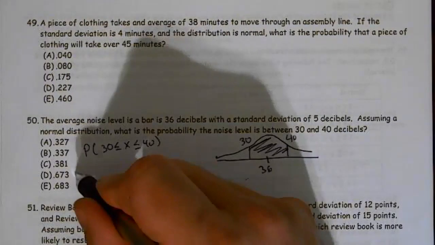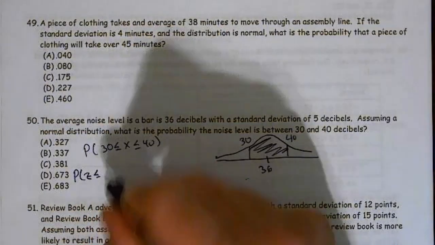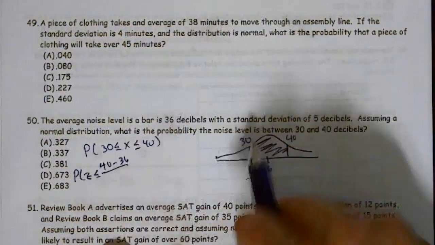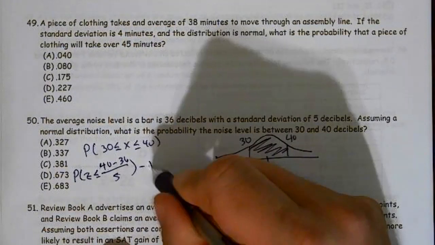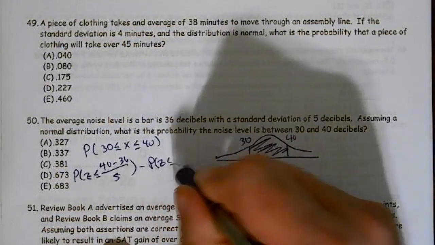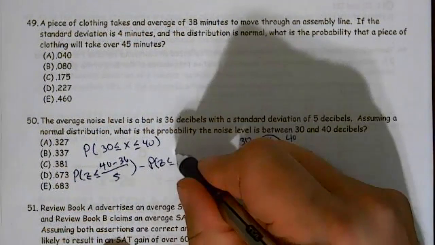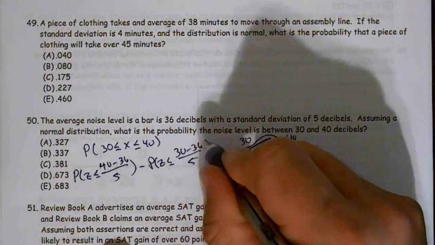So if this is an FRQ test, the probability that Z is less than or equal to 40 minus 36 over the standard deviation of 5, minus the probability that Z is less than or equal to 30 minus 36 over 5. By the way, I don't have to show this for multiple choice, but I am doing it right now.